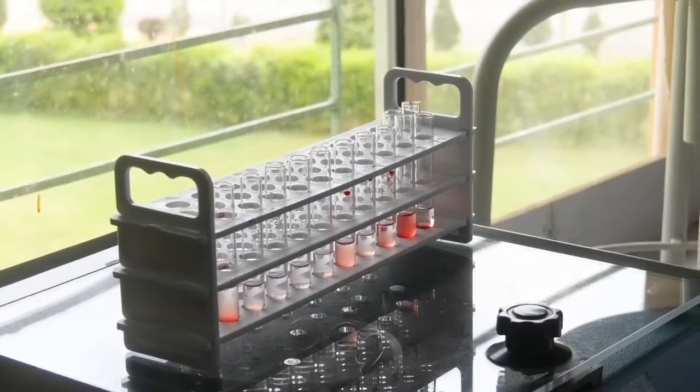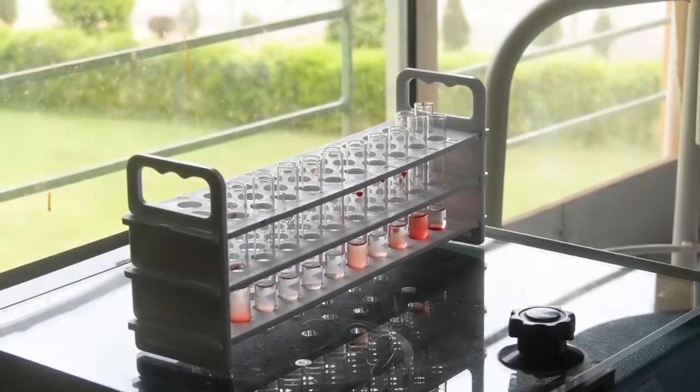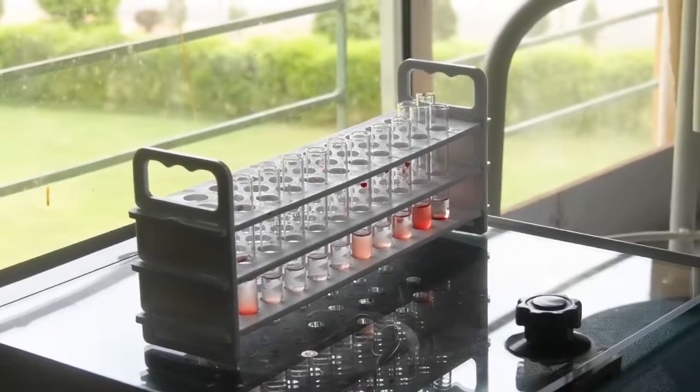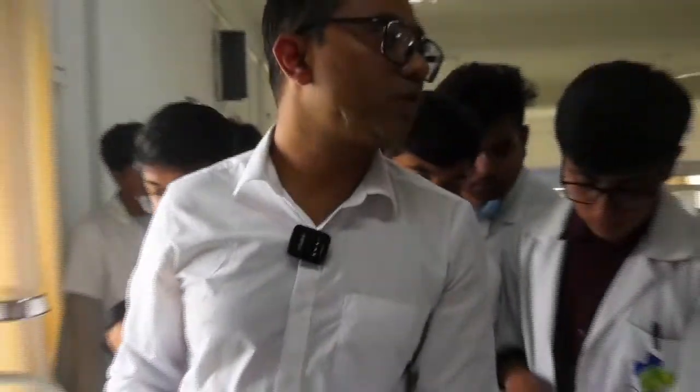In the first test tube I put 3 drops of distilled water and 22 drops of saline. So how many total drops? 25 drops, and it will create a solution that is 0.88%, so almost 0.9%. So we can consider it normal saline.